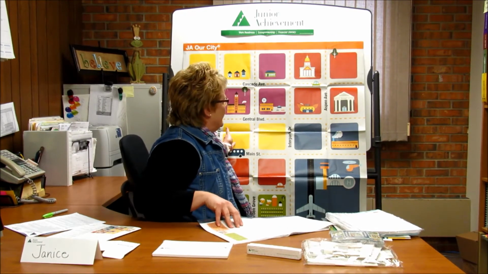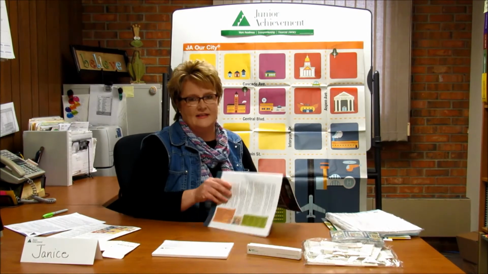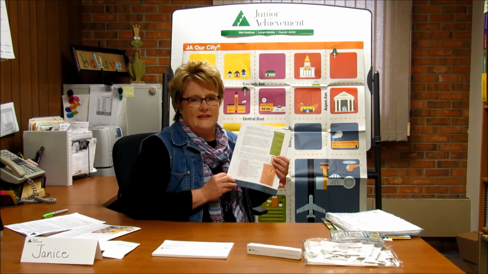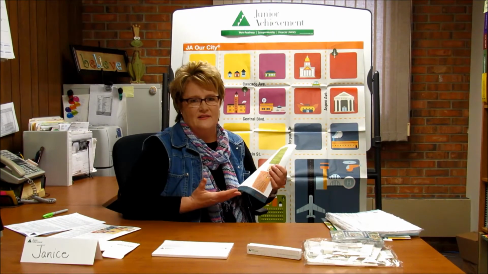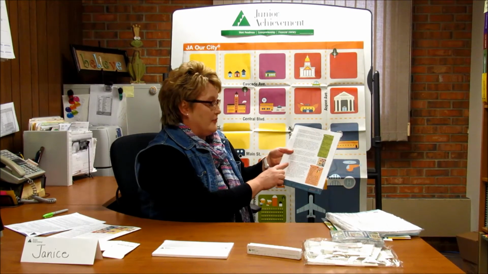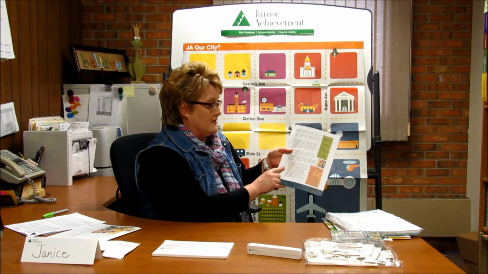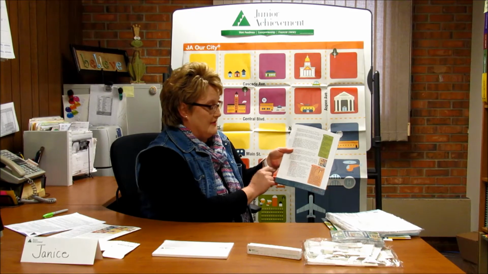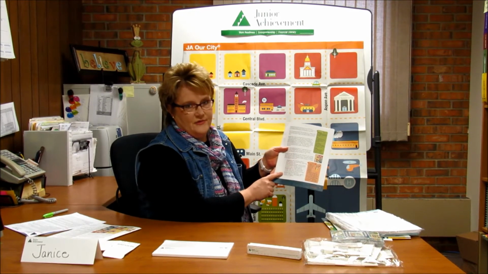Using the illustration behind me, the floor map, and also in your guidebook, you will see that there are 5 different zones that the students will be introduced to. They are the multi-purpose zone, the residential zone, agriculture zone, business zone, and the industrial zone.